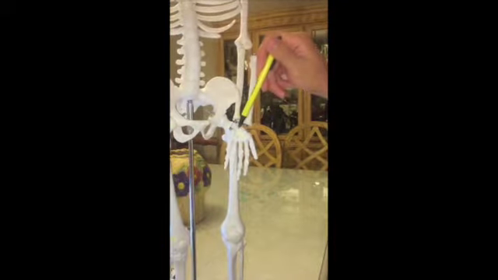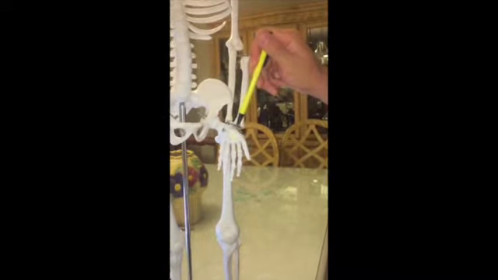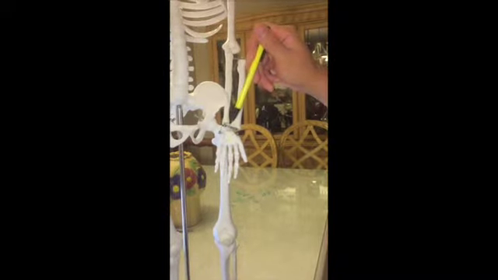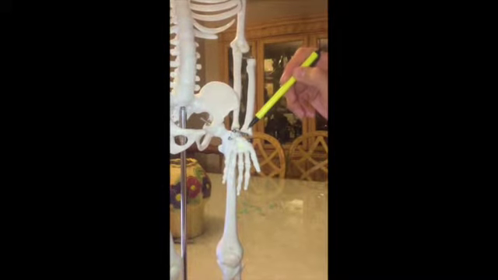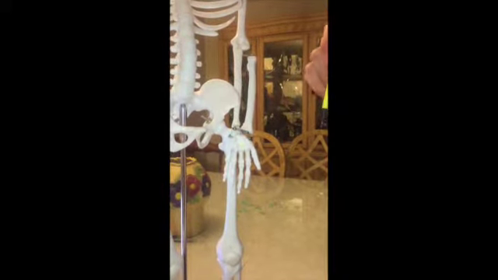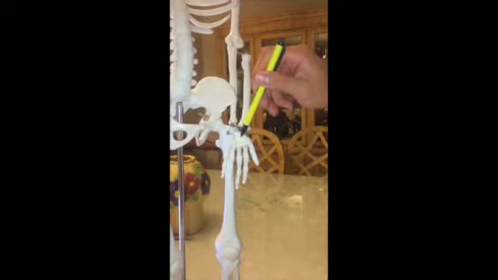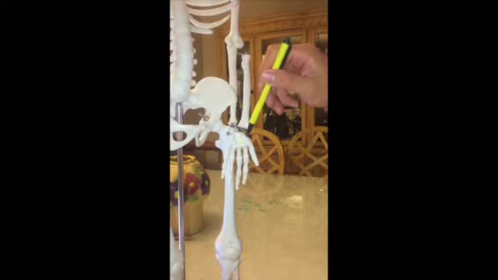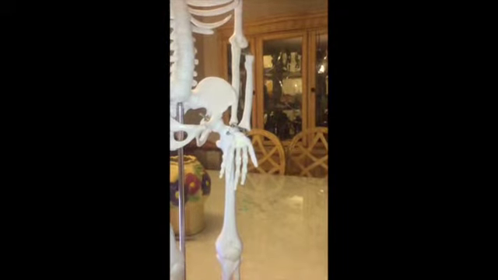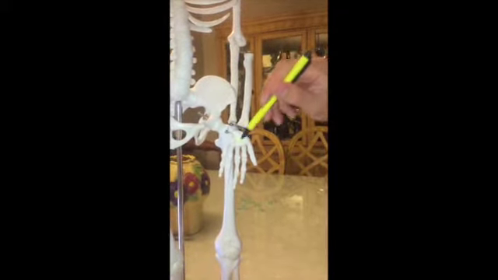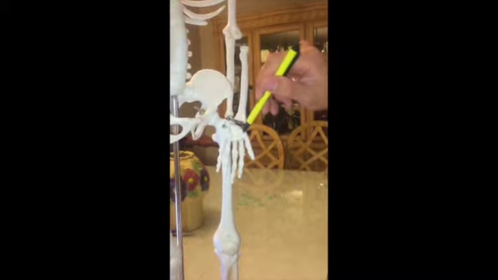I will now name the distal row, from lateral to medial: the trapezium, the trapezoid, the capitate, and hamate.